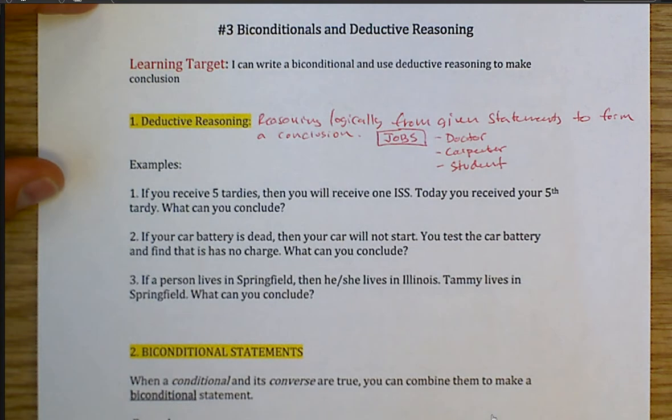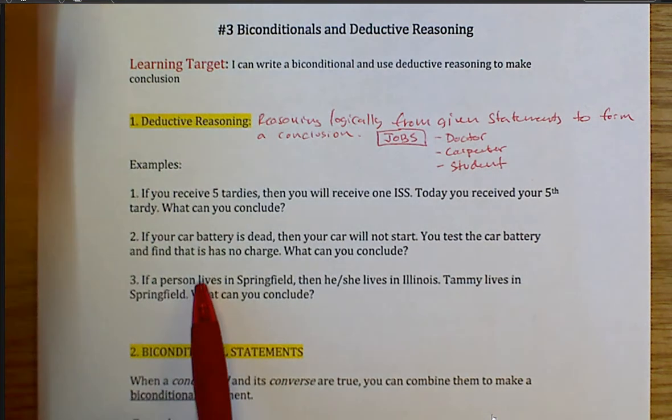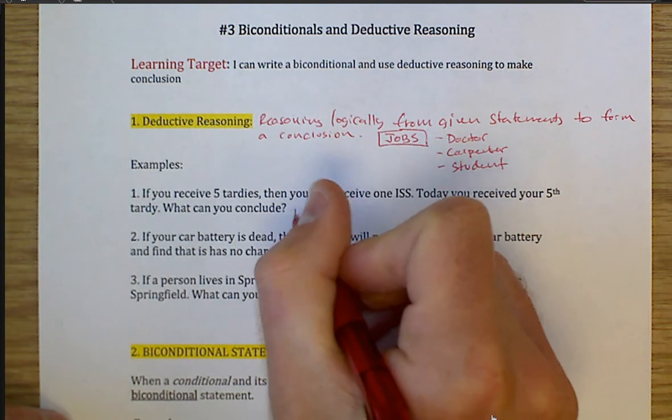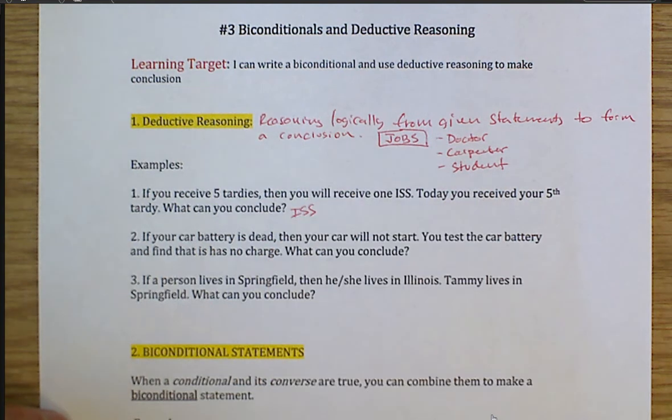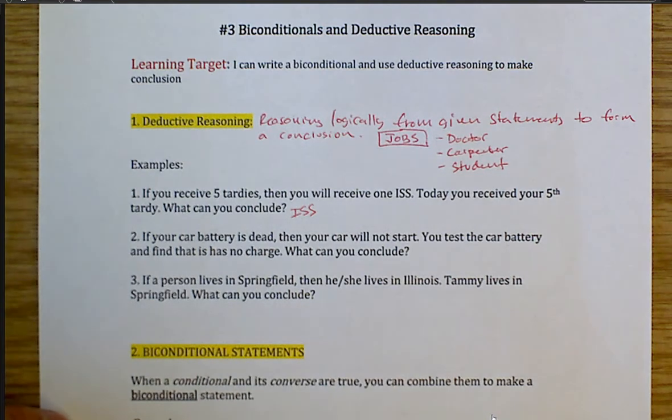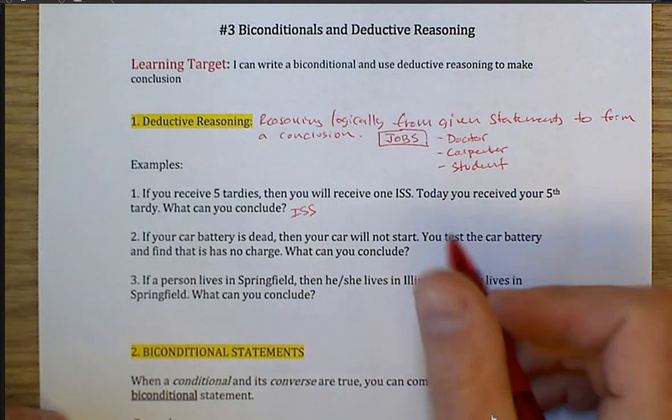So I have some examples here. The first two are examples of deductive reasoning. I'm just going to read them. If you receive 5 tardies, then you will receive 1 ISS. Today you received your 5th tardy. What can you conclude? Well, you're going to ISS for sure, right? You got 5 tardies, so that's deductive reasoning. Second one, if your car battery is dead, you know your car will not start. You test your battery and find that it has no charge. What can you conclude? The car is not going to start.